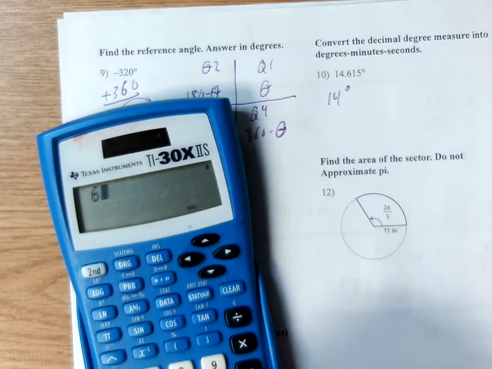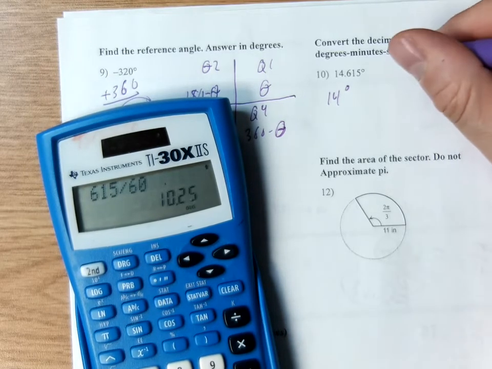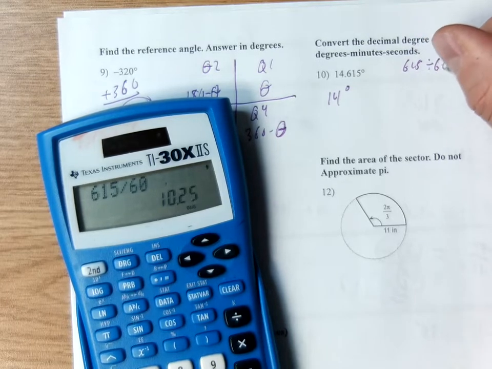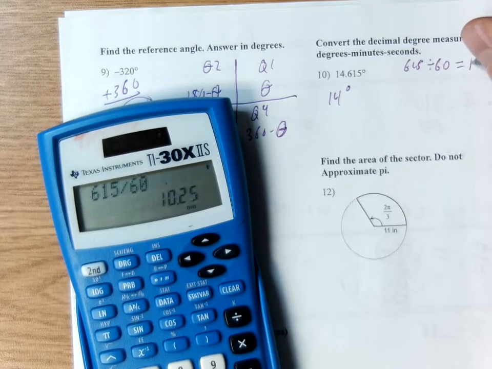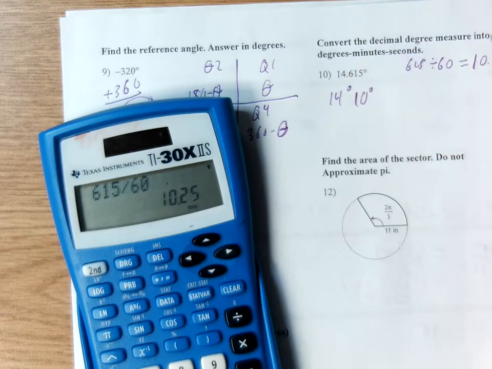So I'll take 0.615 divided by 60. That's 10.25. So that tells me 10 minutes. And then the other one, we'll take 25 out of 60.